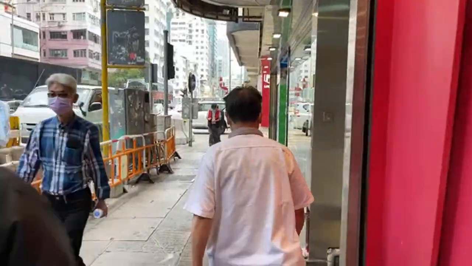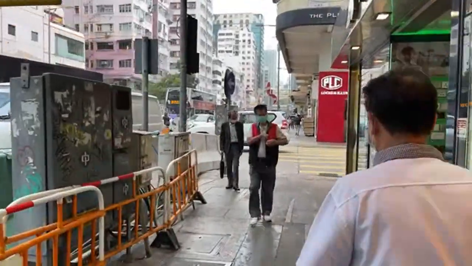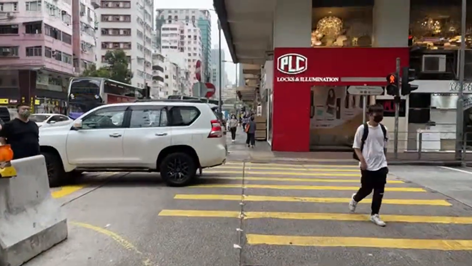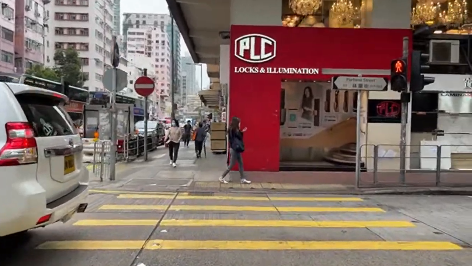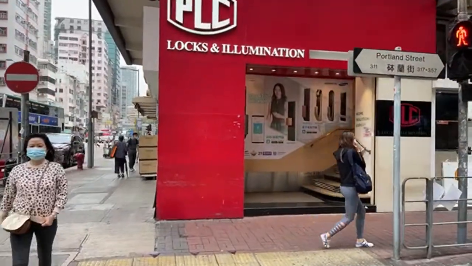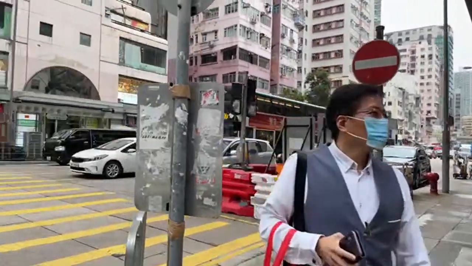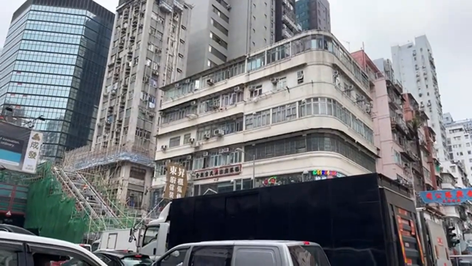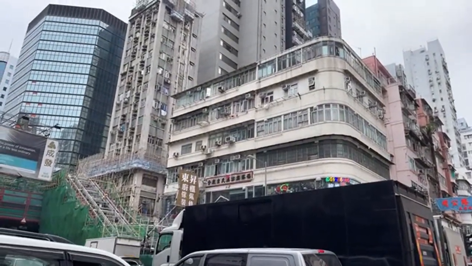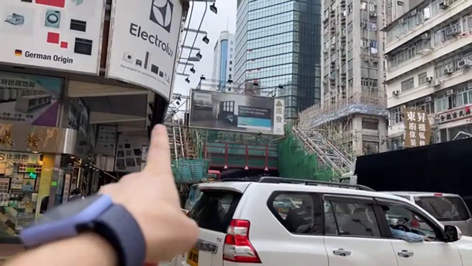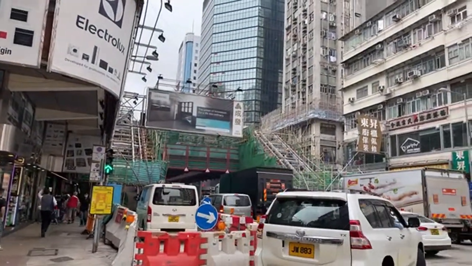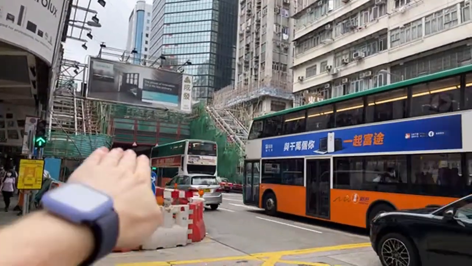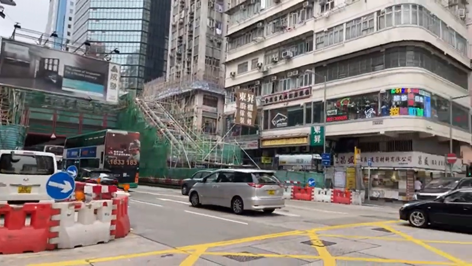I want to find a way to cross the road. Couldn't do it there. We're in Portland Street, which is parallel to Nathan Road. I'm heading to TST just to finish the video. What they're building there is a new flyover, a walkover, to walk over the road, not just along the road, but over it.